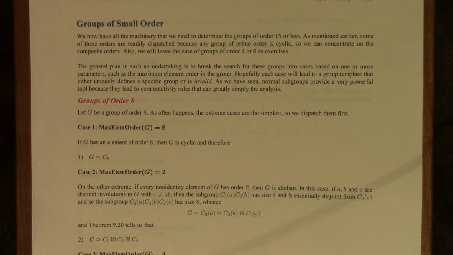The general plan in such an undertaking as this is to break the search for groups of a given order into cases based on one or more parameters, such as, for example, the maximum element order in the group.